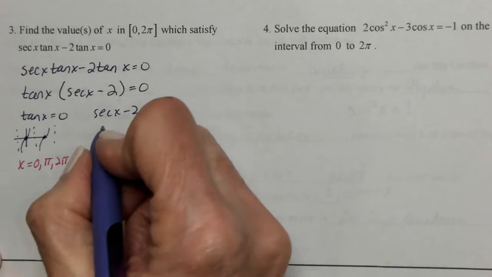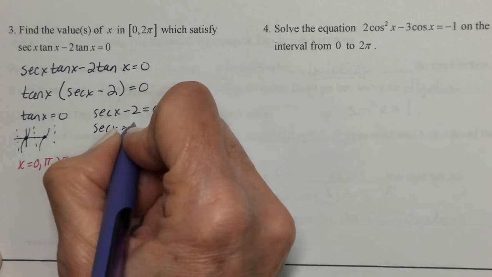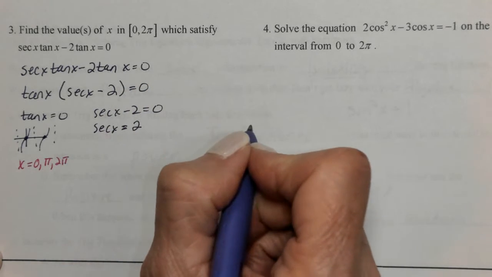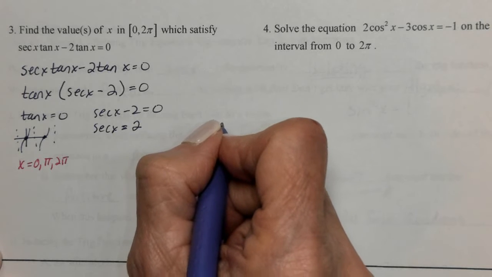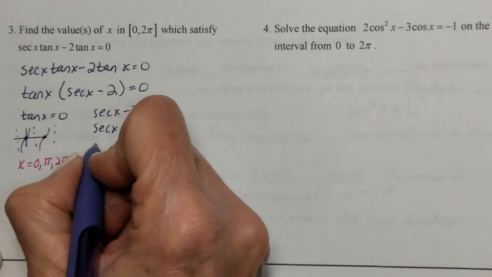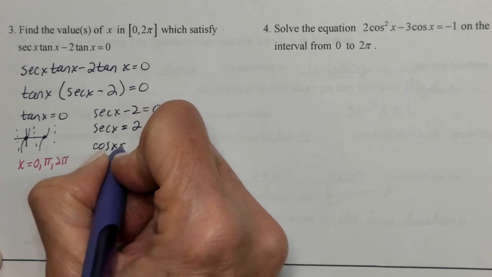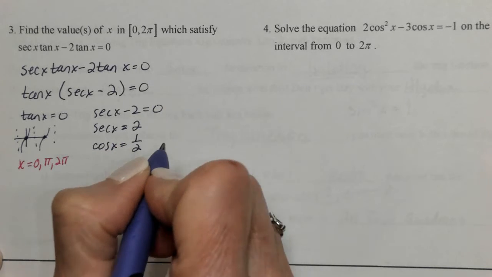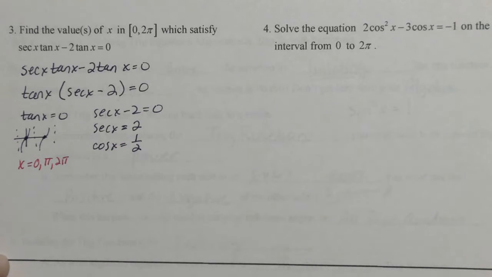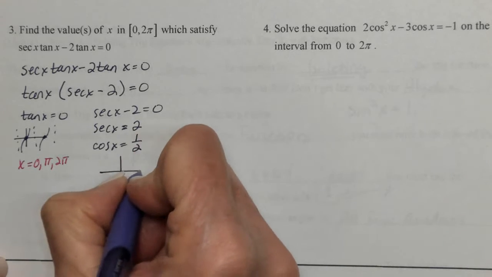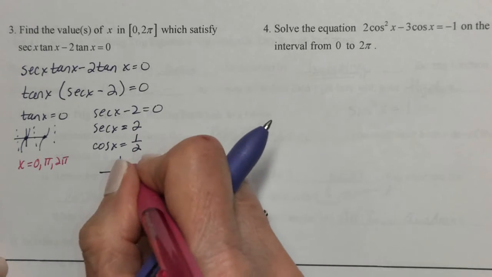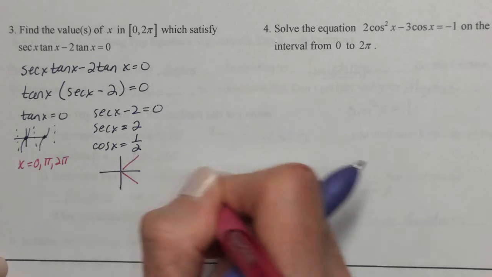Over here, I'm going to have secant x is equal to 2. Well, secant is 1 over cosine, right? So this means that cosine x must be 1 over 2. Do a little algebra there. Cosine is positive in quadrants 1 and 4.